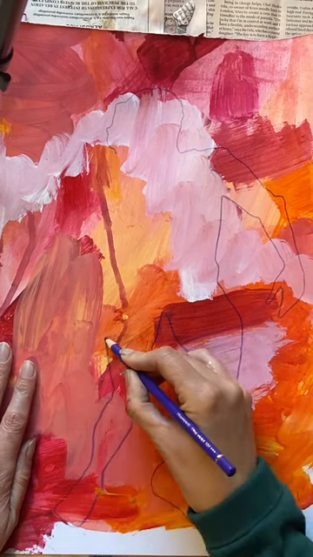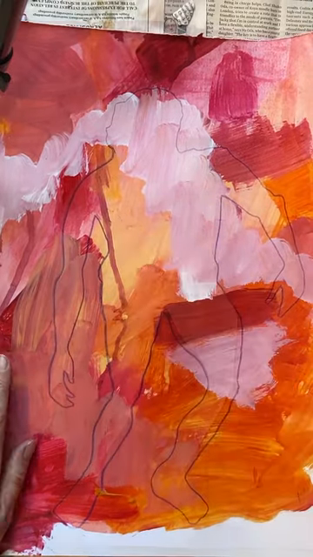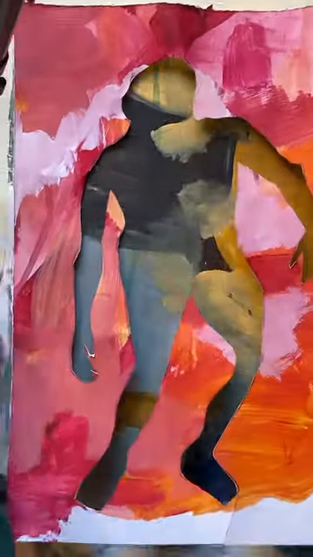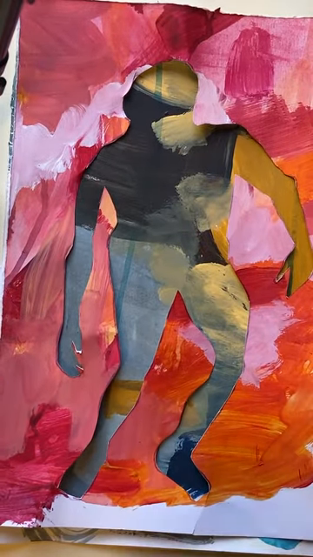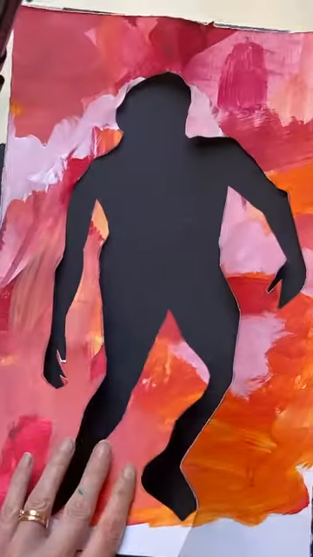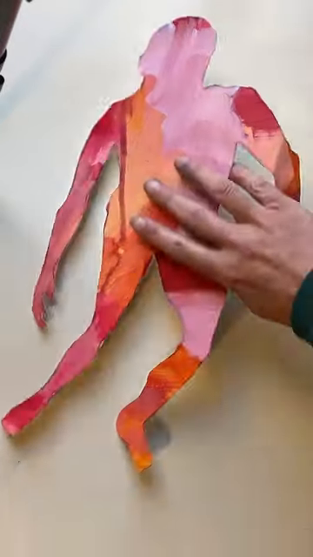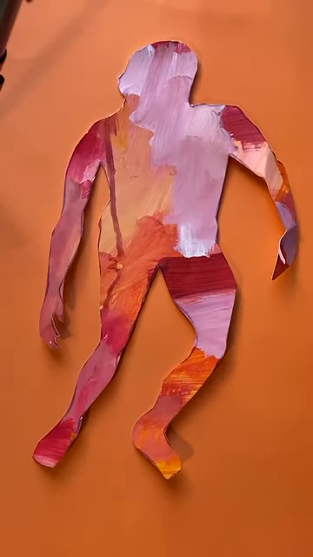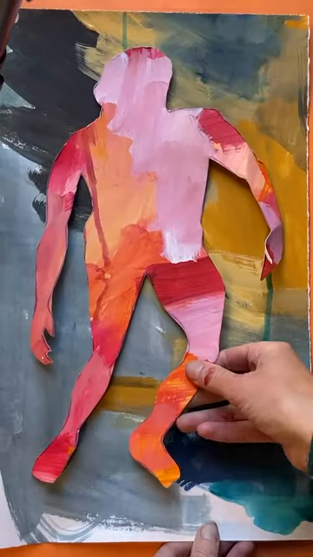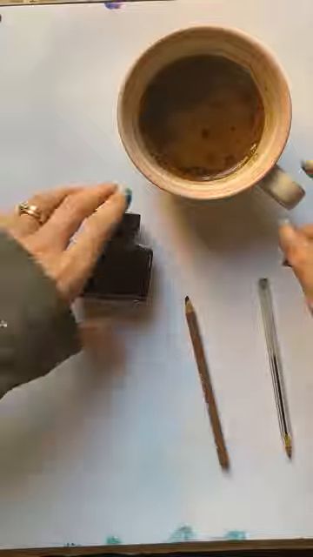I have speeded up a bit here. You can go a lot slower. And get that figure in, and then we're going to cut them out. And then you can start playing around with what goes underneath that stencil and how you can play about with that contrast between the two. And you've got your little figure as well, so play about with that too. What sort of background could this person go on? Contrasting colours, there we go.